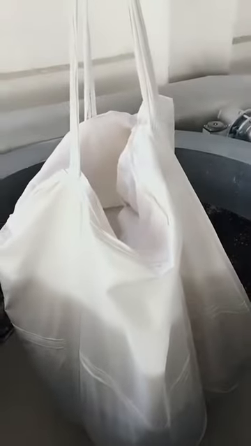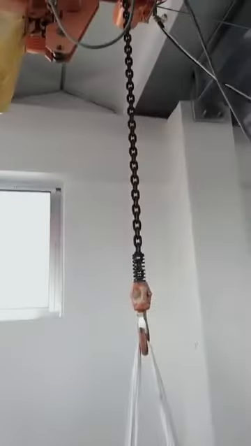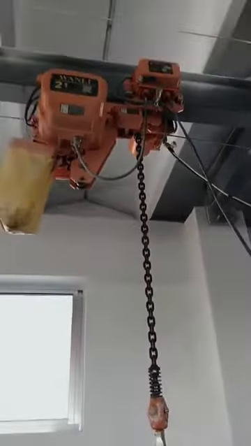Here is the MgO powder silo. The MgO powder will be put into the silo, and on the top of the silo, we also equipped the dust collector. So you can see this whole production line is very clean, with no dust around among the platforms. So it protects our workers.